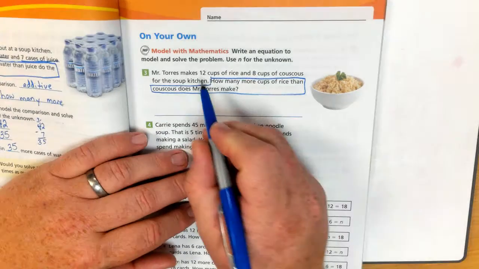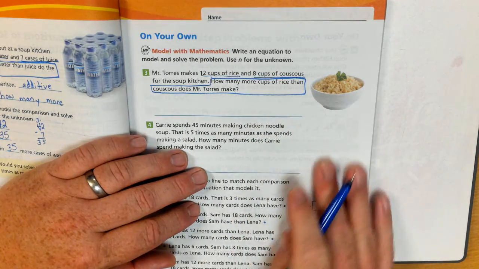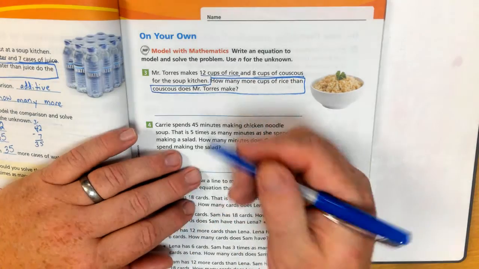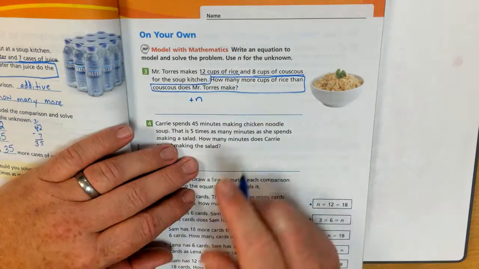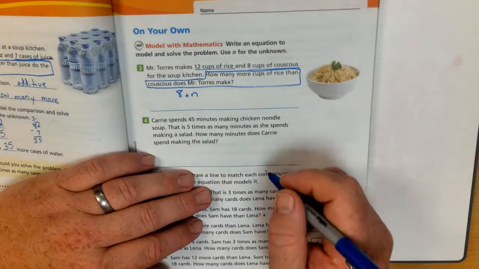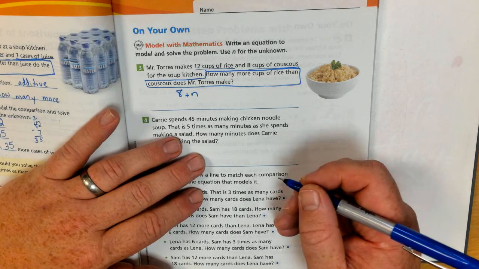Also, I noticed that there was 12 cups of rice and 8 cups of couscous. So, how many more cups of rice? How many more means I don't know how many more, so it's going to be something plus n. So, my something is the 8 cups of couscous, plus something will give me the amount of rice.